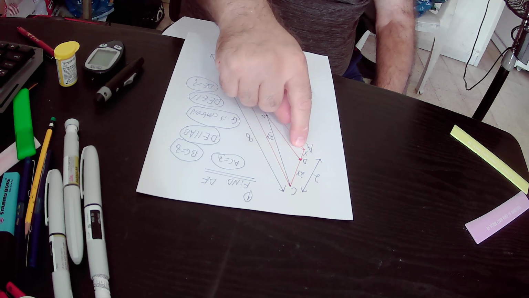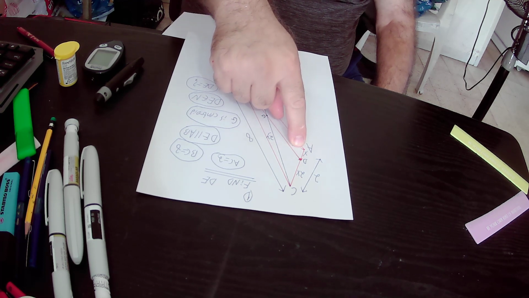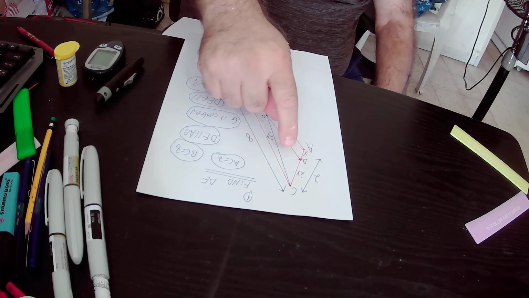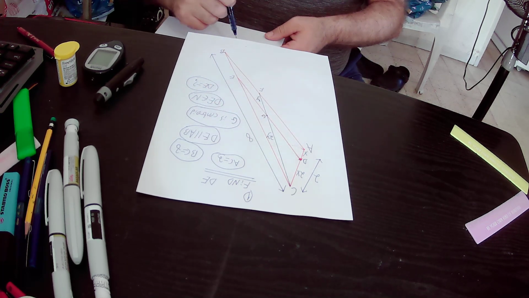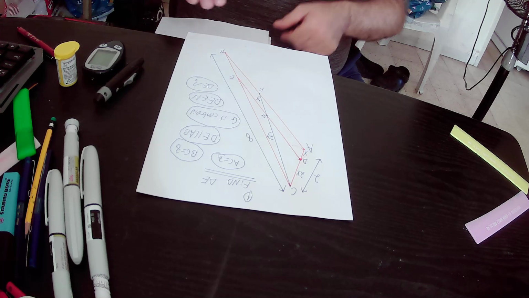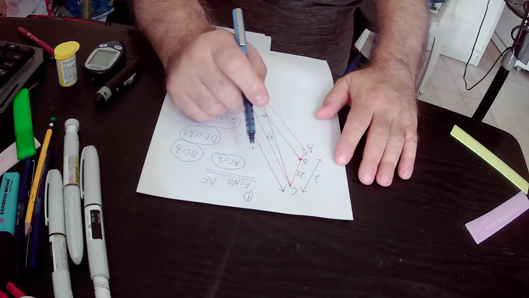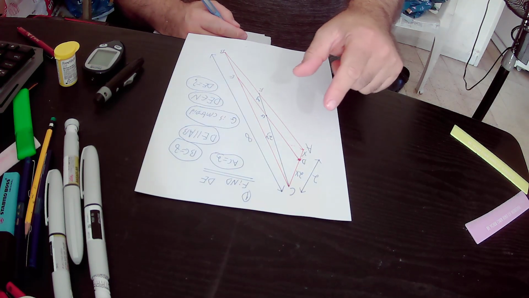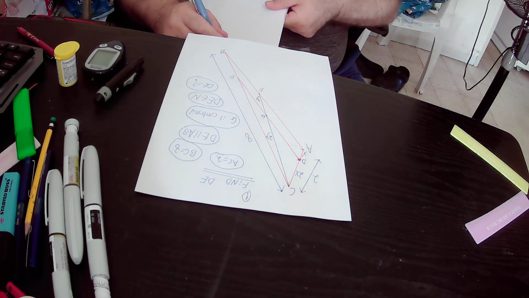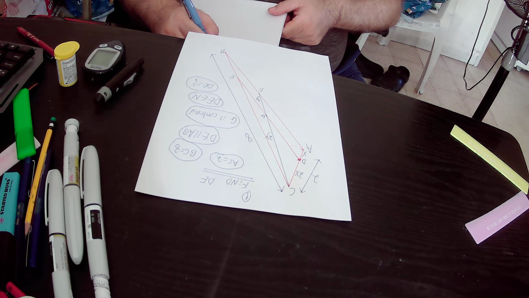This angle, angle BAC, is equal to angle CDE. Okay? So angle CDE is equal to angle CAB.